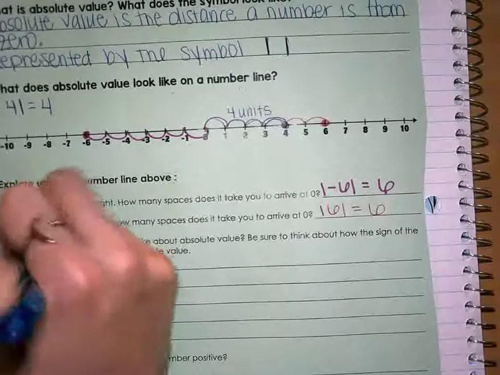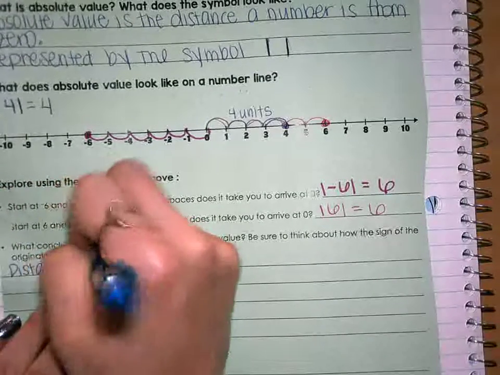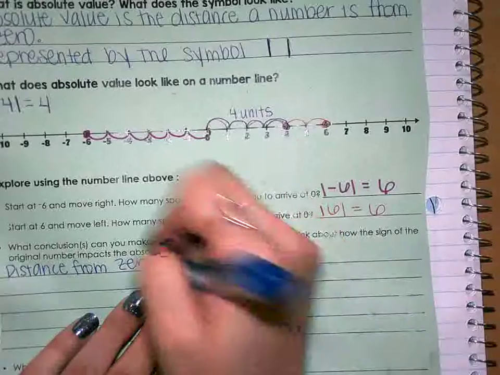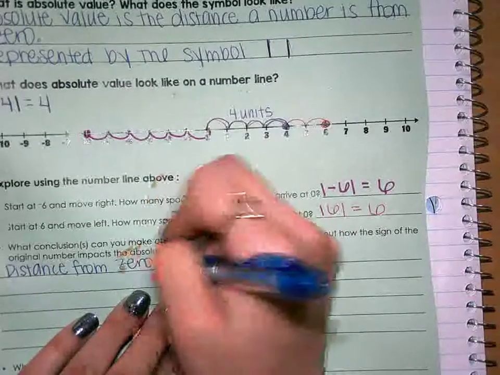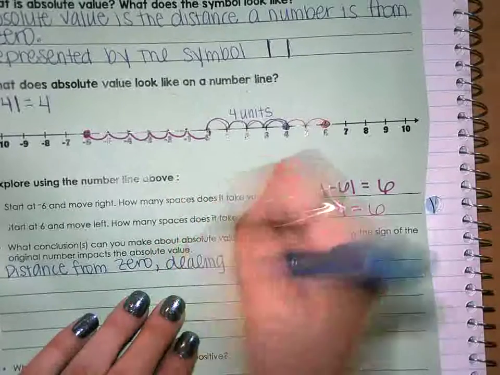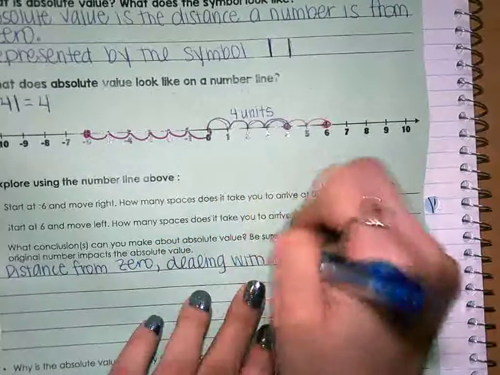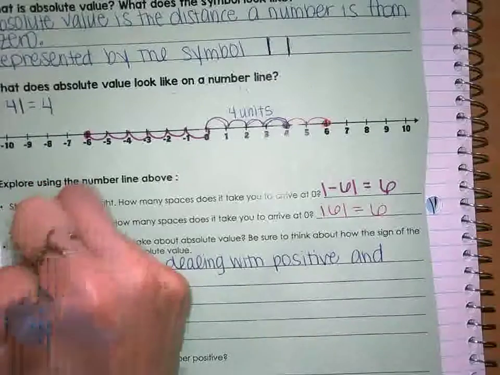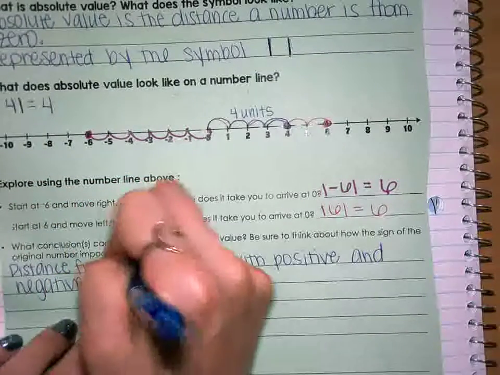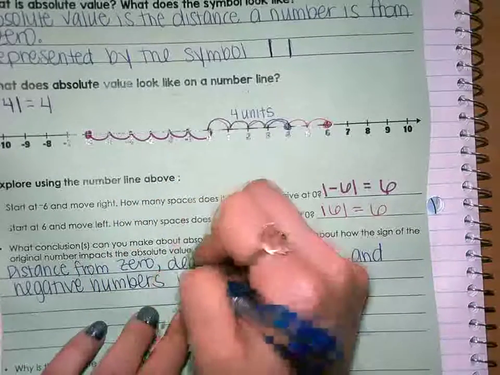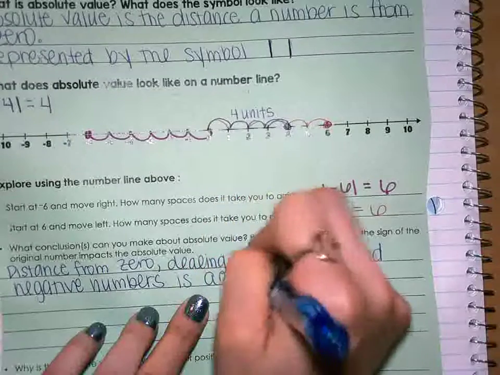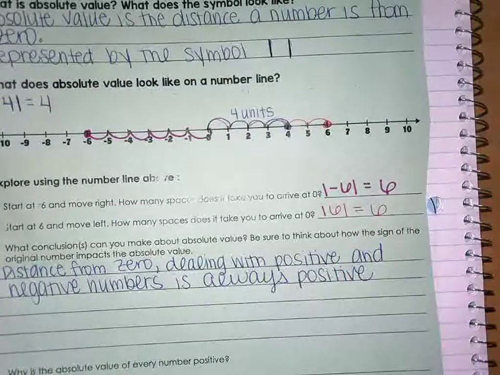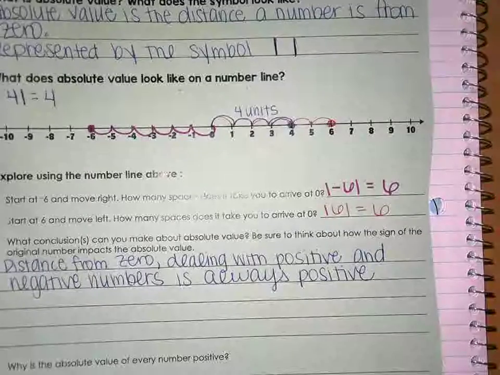So here we go. Distance from 0 dealing with positive and negative numbers is always positive. Distance from 0 dealing with positive and negative numbers is always positive.